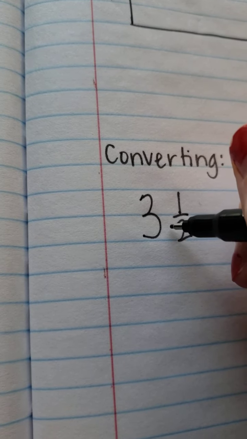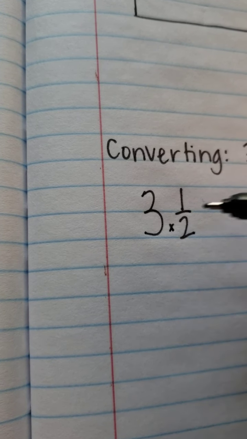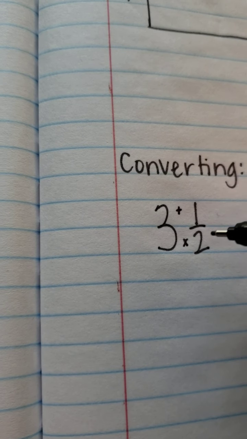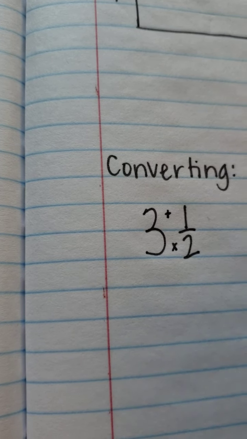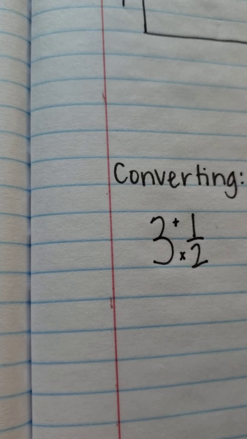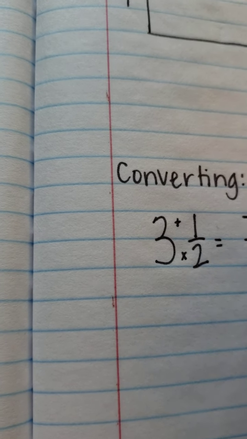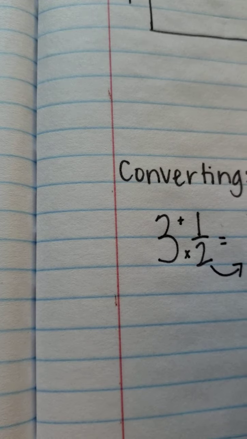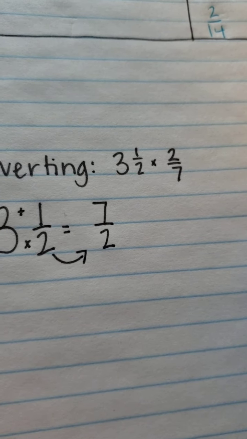So I'm going to multiply 2 times 3. And then I'm going to add one more half. So 2 times 3 is 6, plus 1 more equals 7. And then I'm going to keep my denominator the same. So I'm just going to bring that right over. 7/2.